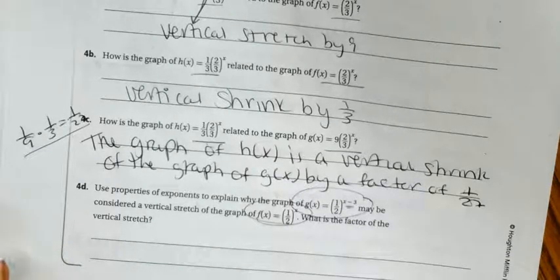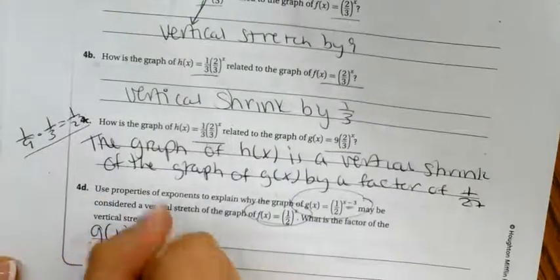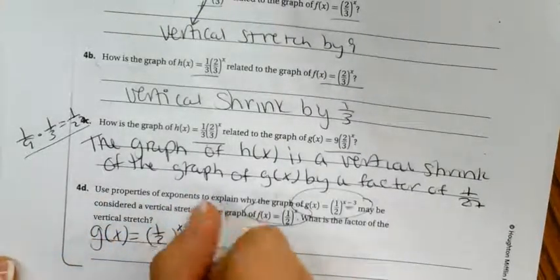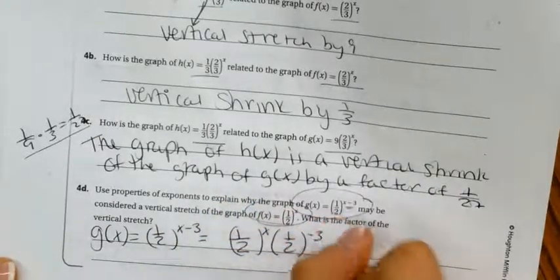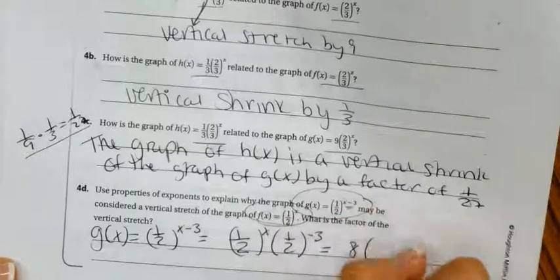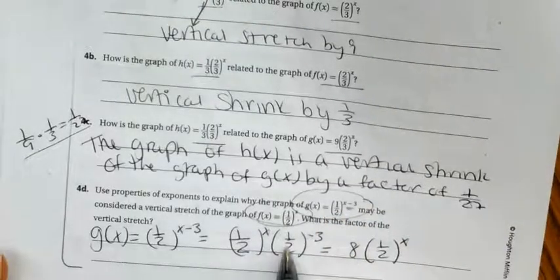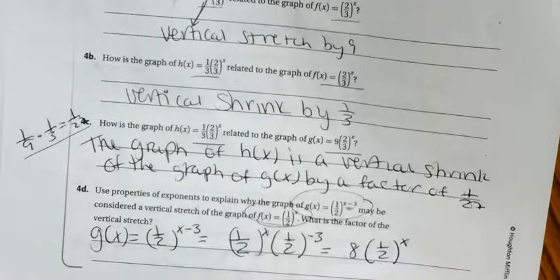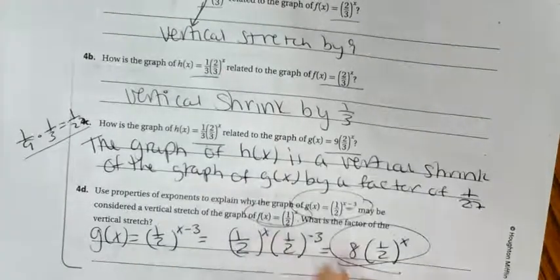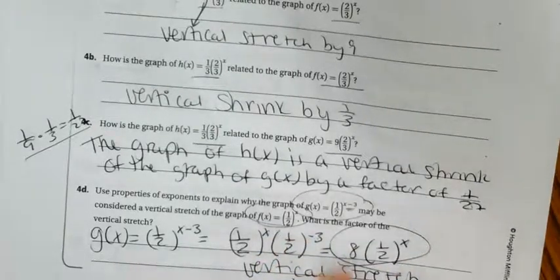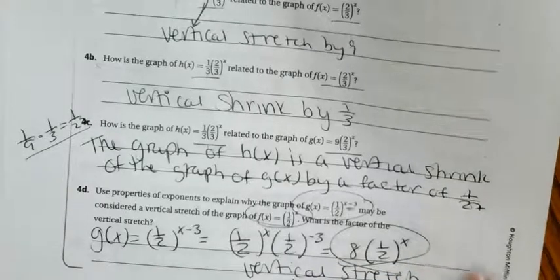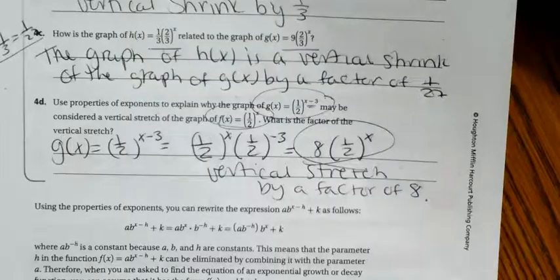But we could look at this as g of x equals 1/2 to the x minus 3, which is 1/2 to the x times 1/2 to the negative 3, which is 8 times 1/2 to the x, because 1/2 to the negative 3 is 8. And that's why it's considered a vertical stretch by a factor of 8. That one was a little weird.